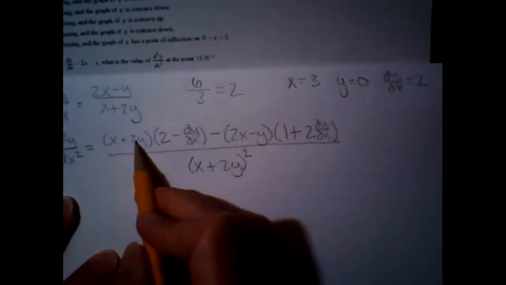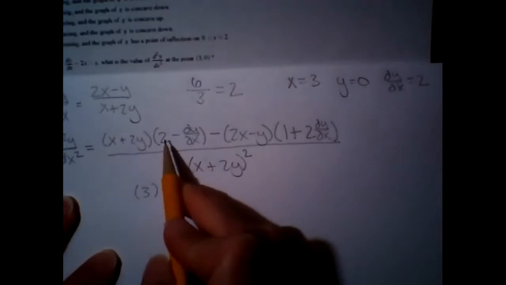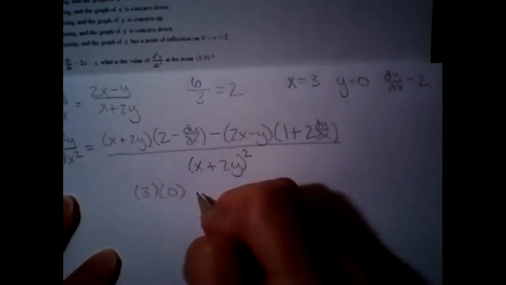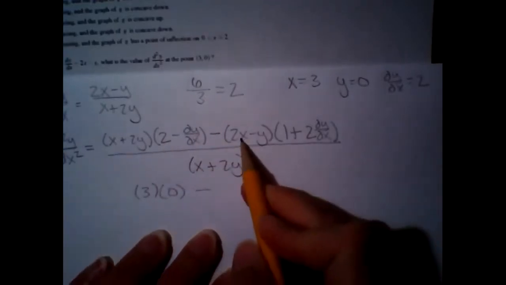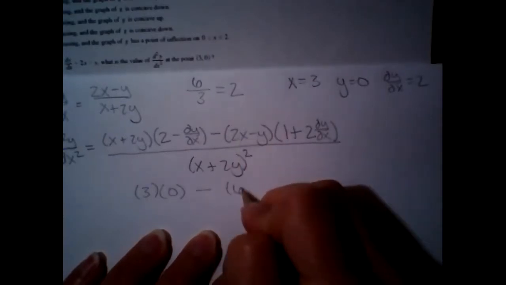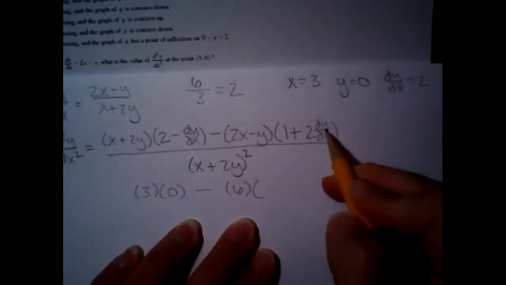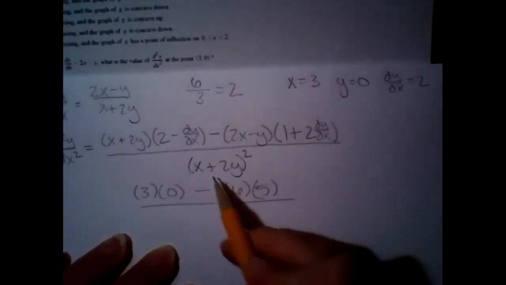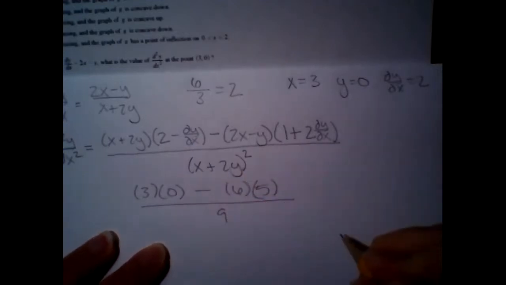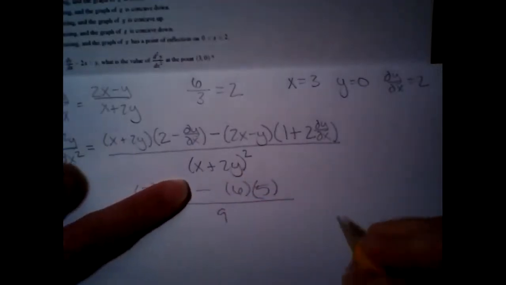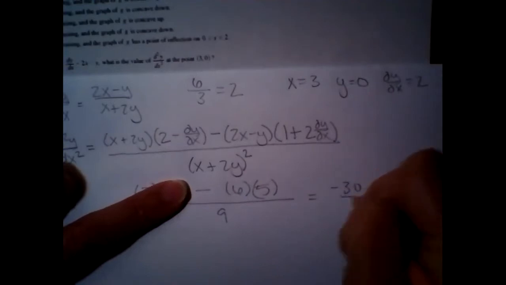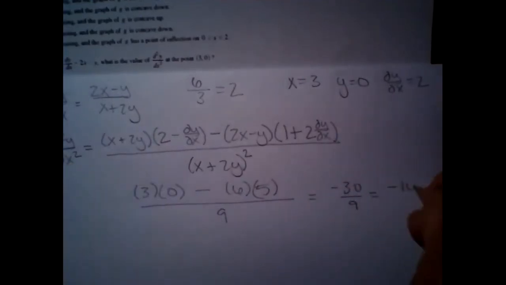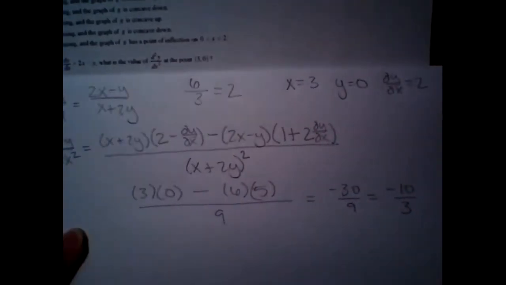All right, so this first part's going to be 3. This would be 2 minus 2, which is 0. So that part's going to be gone. This would be 2 times 3, which is 6. What are we plugging in for this? 2. So that'd be 4 plus 1 is 5. And then over 3 squared, which is 9. So again, this first part's gone. This would be negative 39ths. They're both going to divide by 3. So negative 10 thirds for that. There's a lot of algebra in that. So that one was A.